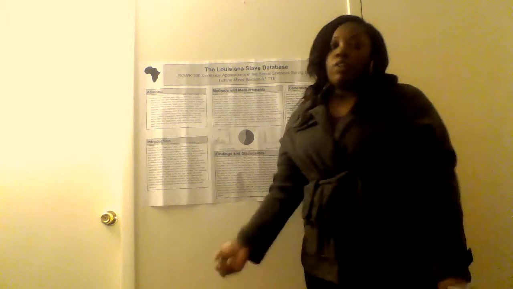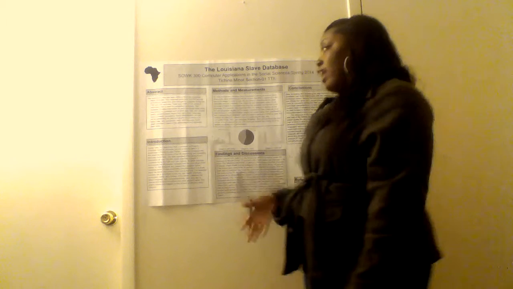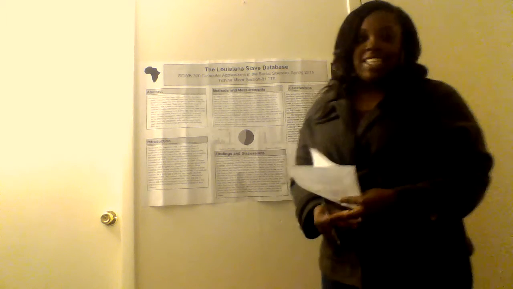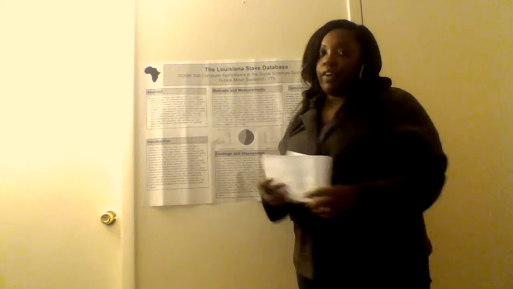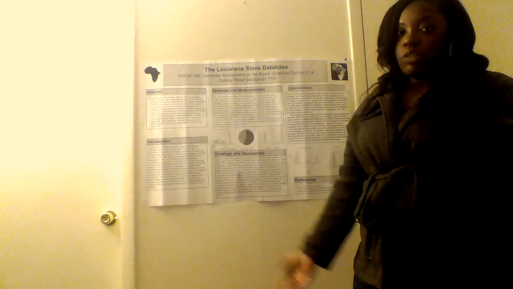This database holds over 100,000 records of individual slaves who were brought to Louisiana during the 18th and 19th century. There are a total of 114 areas of information. The information that's included in this database consists of slaves' age, race, sex, marital status, their occupation or skills, anything that you can think of. This database pretty much holds that information about particular slaves that came to Louisiana during that time.